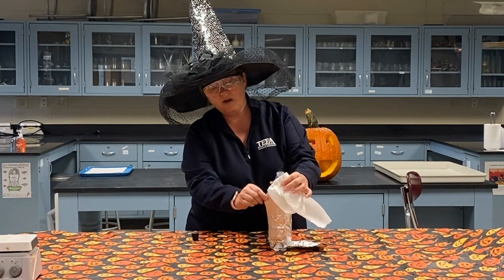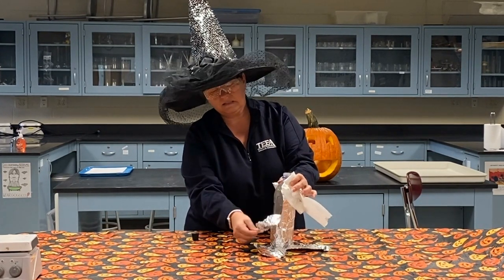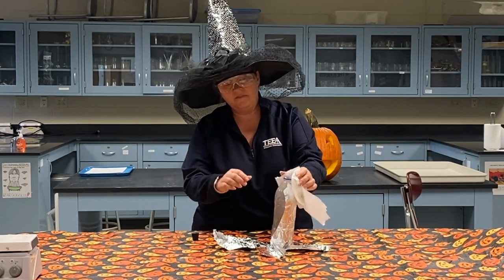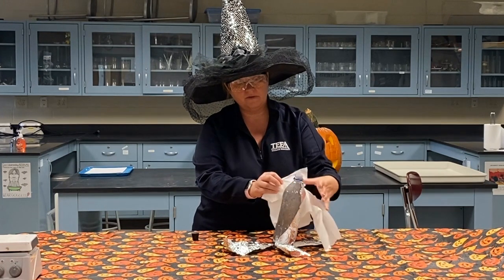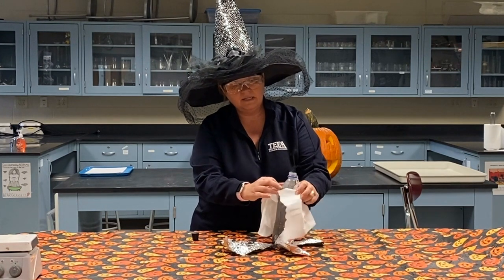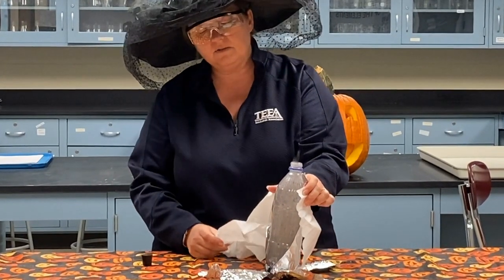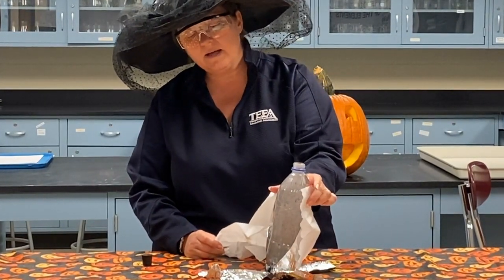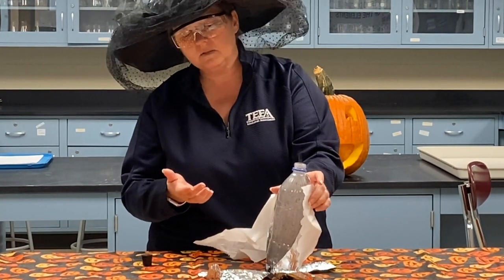In chemistry, we call that an exothermic reaction, a reaction where heat exits the system. Very, very warm. And I'm going to hold on to the top of this here so it doesn't spill over on us. But you can also see now that I've pulled it off that you really can't see inside of the bottle because there's so much steam as well as some of that vapor that's left behind.